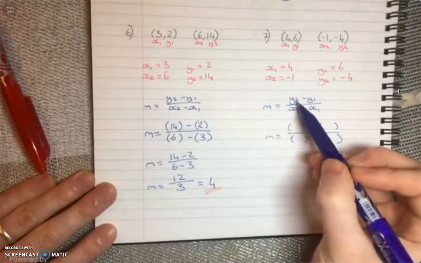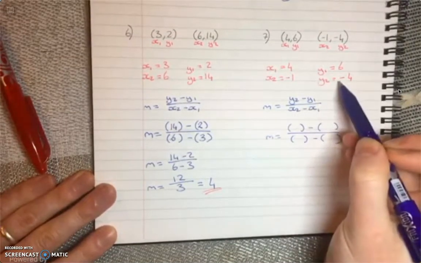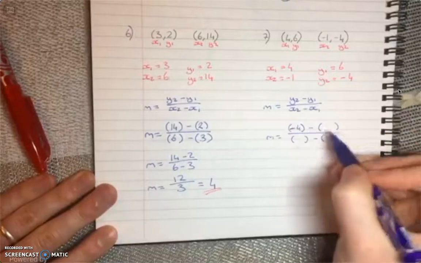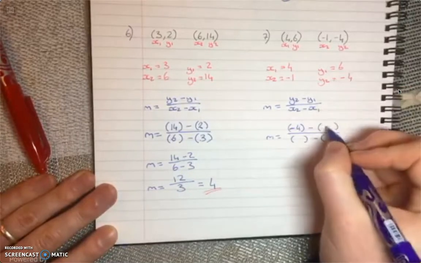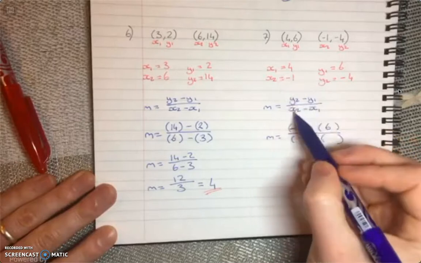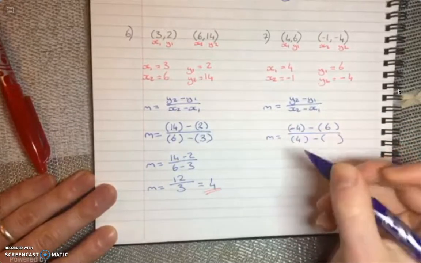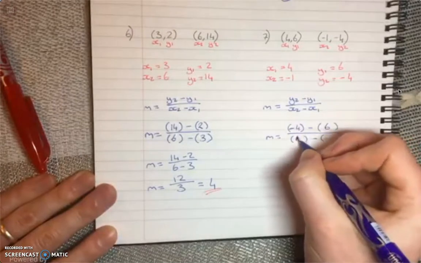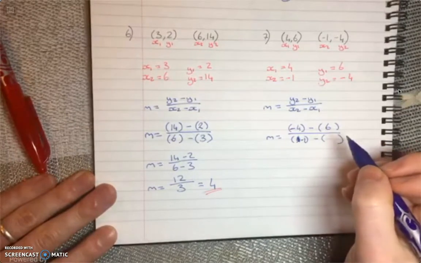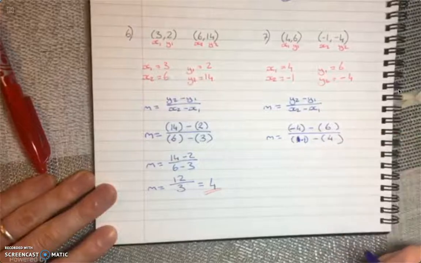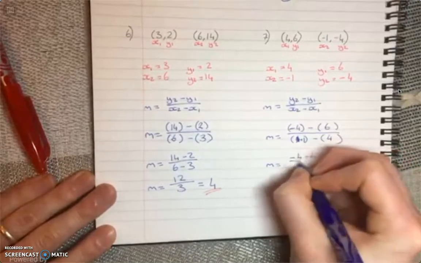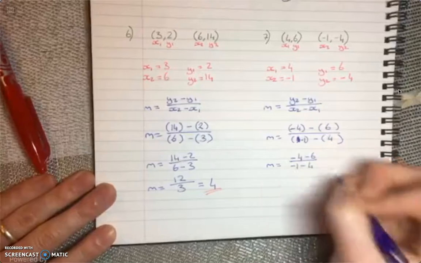Okay, so first up is my y2, which is going to go in here. My y2 is equal to minus 4. Next up is my y1, which is going to go in here, and my y1 is equal to 6. Next up is my x2, which is, sorry, it's not 4, it's minus 1. And next up is the x1, which is 4. Little mistake. So m is equal to minus 4 minus 6 over minus 1 minus 4.